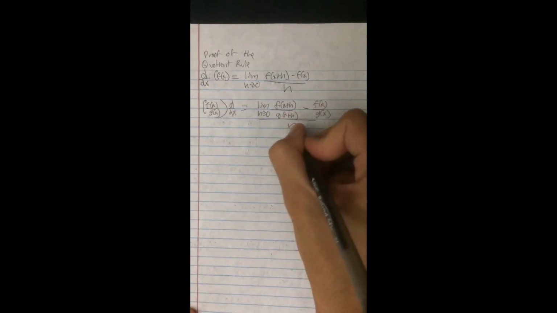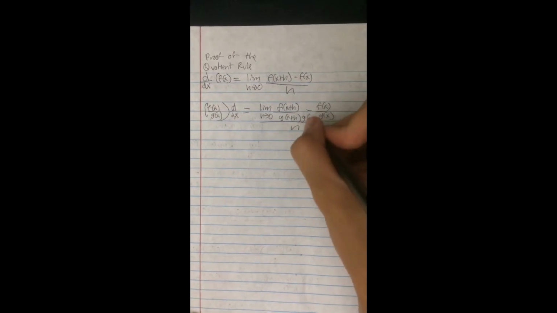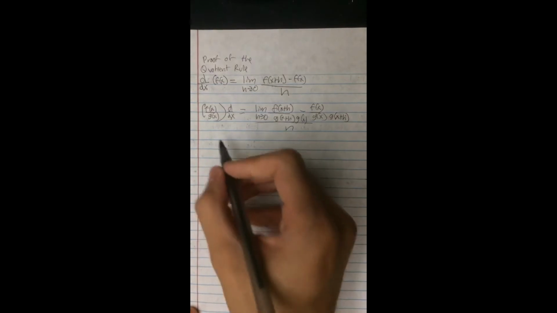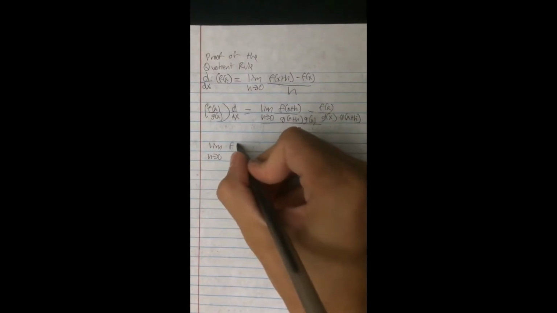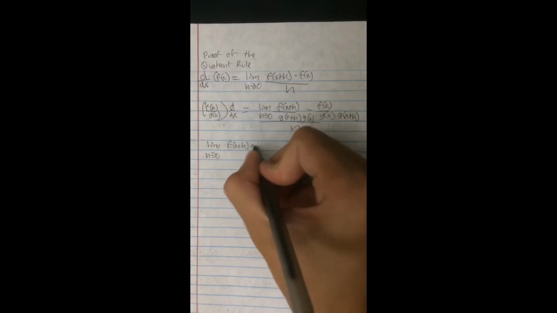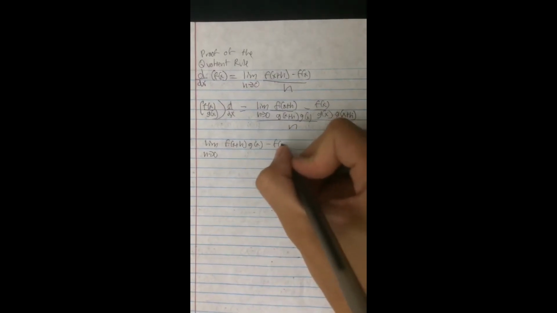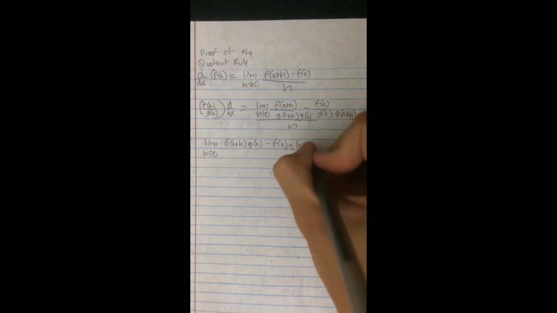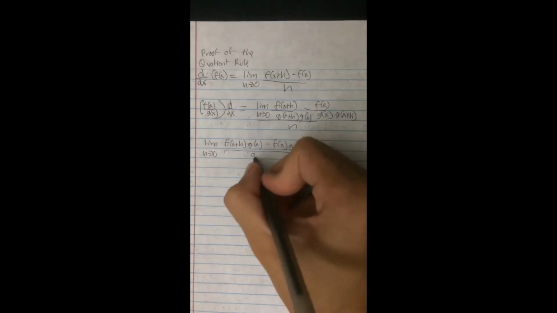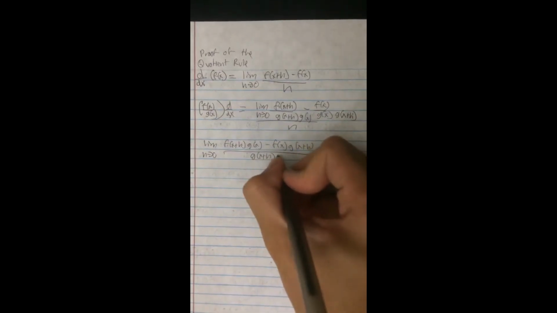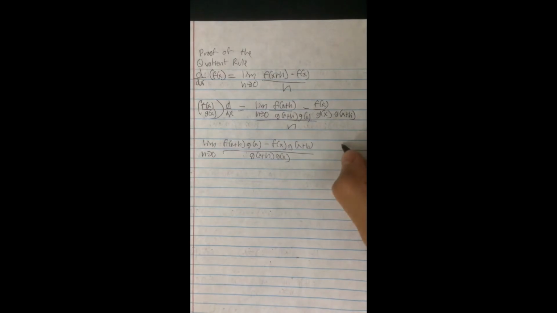So you combine like terms and you multiply by g of x and you multiply by g of x plus h, and you get the limit as h approaches 0, f of x plus h times g of x minus f of x times g of x plus h over g of x plus h times g of x.